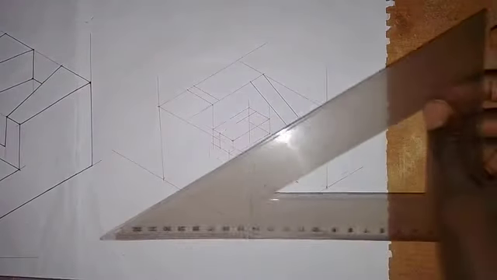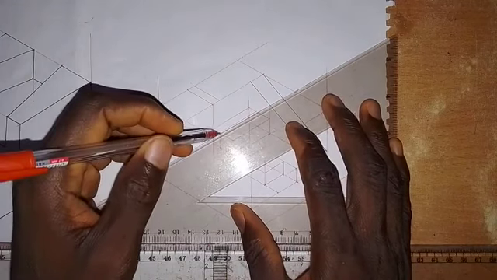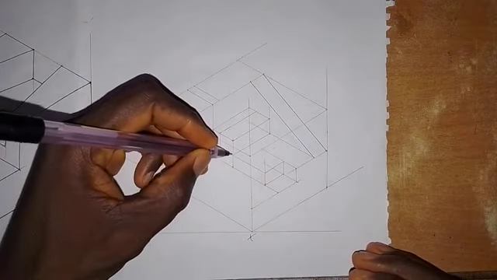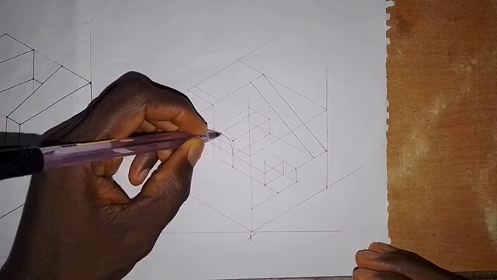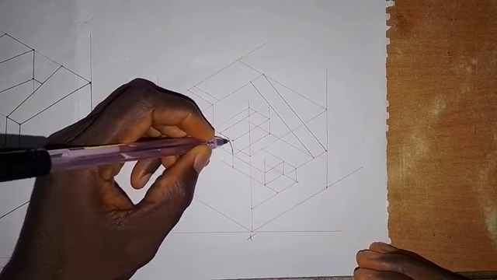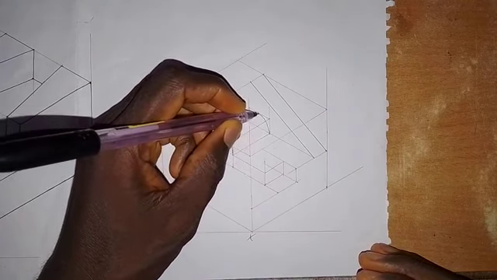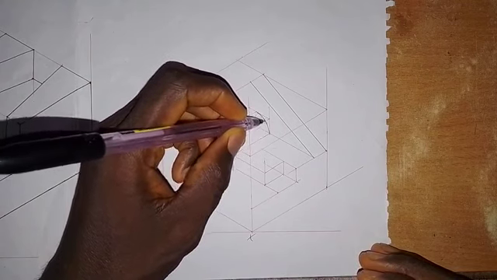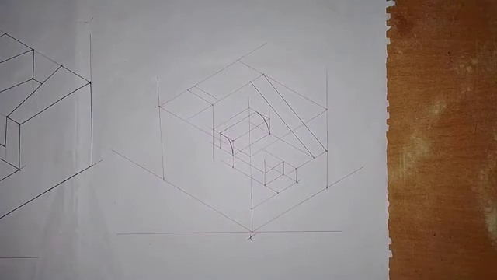Alright, that's all I need. So that curve, I'm just going to use my hand to draw it like this. We also have it from here. Alright, so we have the curve in place now.